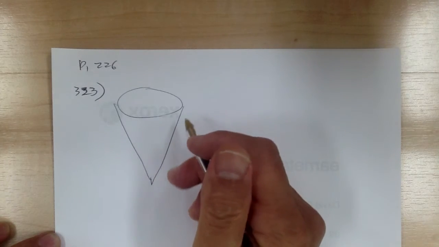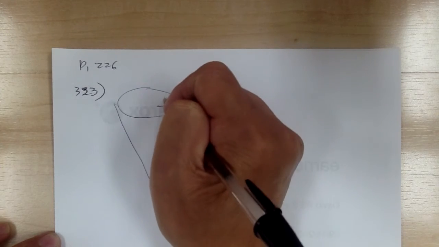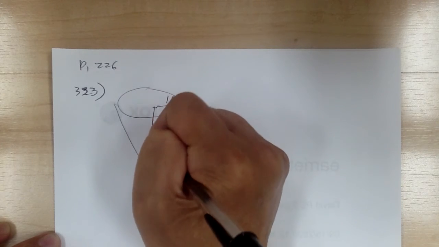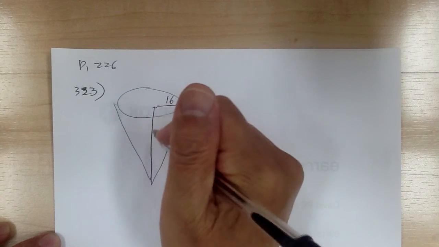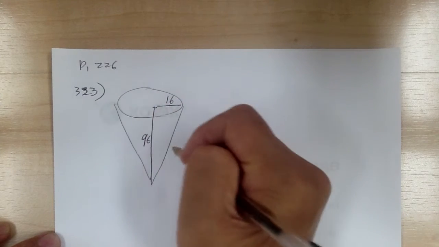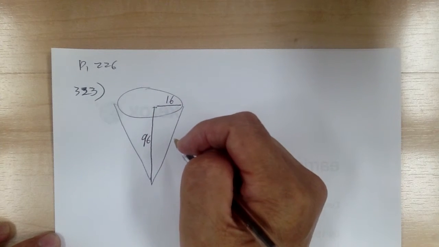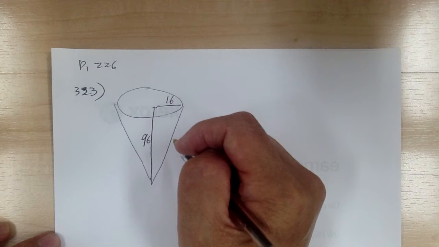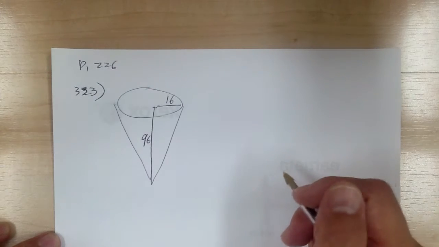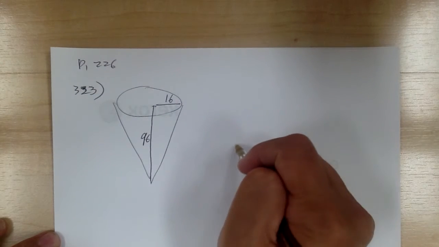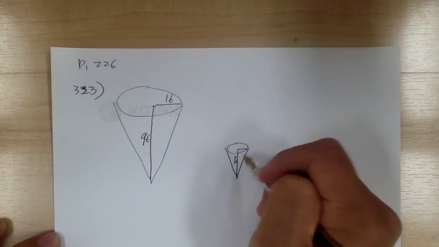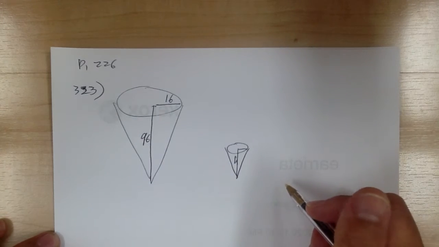You have a cone, and the radius is 16, and the height, obviously this is not drawn to scale, is 96. What is the height in feet of water in the tank if the amount of water is 25% of the tank's capacity? You're looking for the height, if this is 1/4.